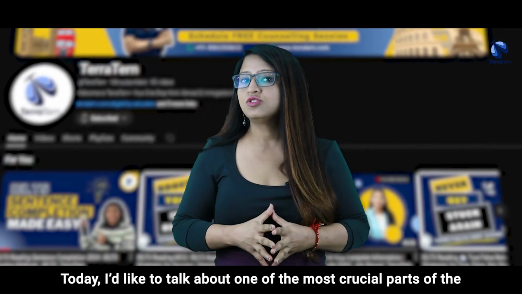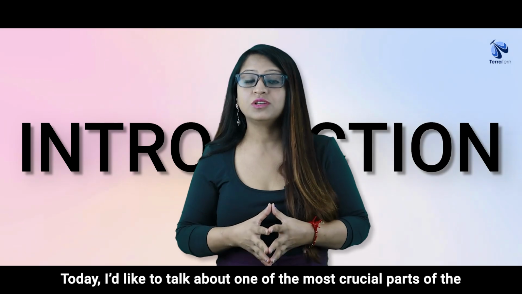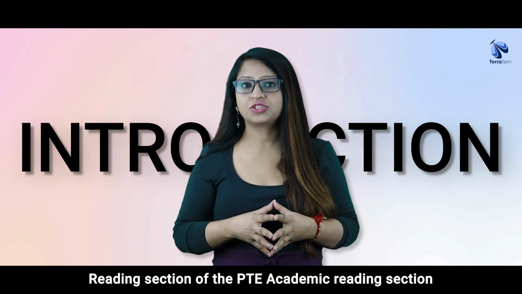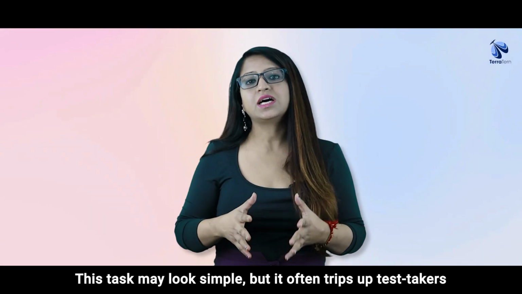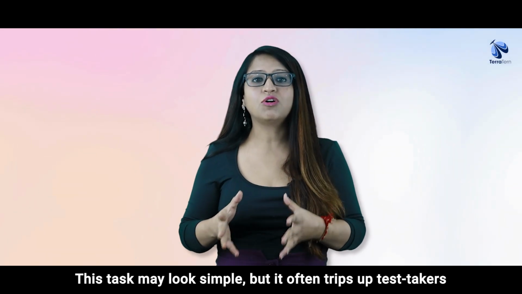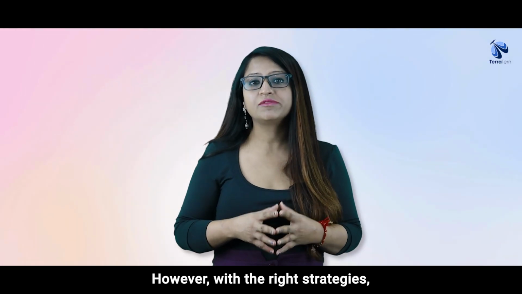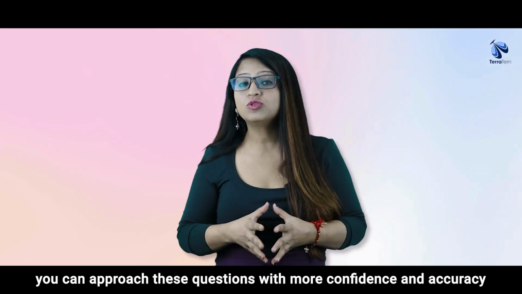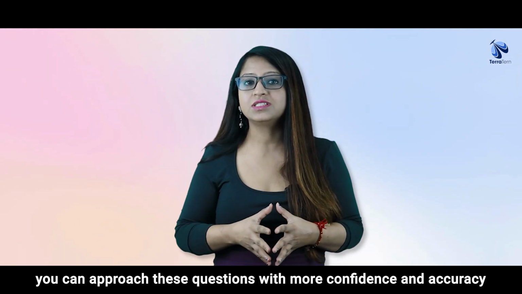Today I would like to talk about one of the most crucial parts of the PTE Academic reading section, that is fill in the blanks. This task may look simple but it often trips up test takers. However, with the right strategies, you can approach these questions with more confidence and accuracy.